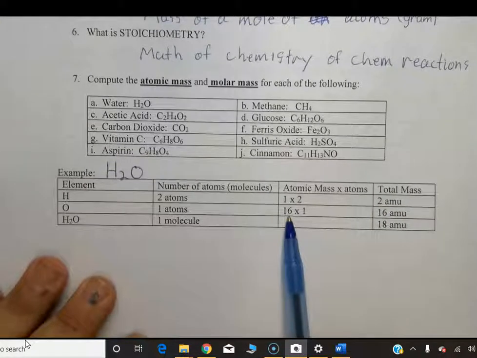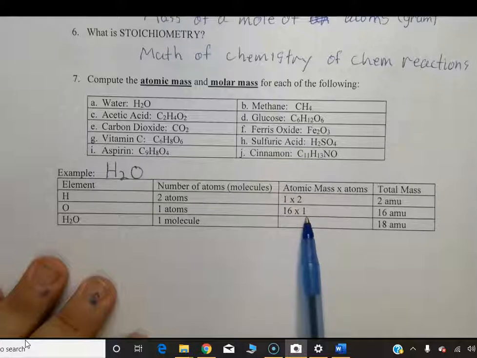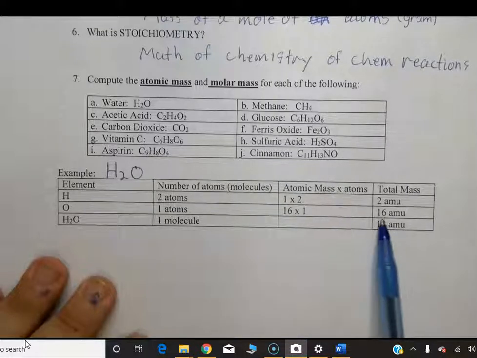Oxygen actually is 16, and there's only one oxygen atom. So the mass of the oxygen in a water molecule is 16. So if you add those two together, you get 18, or if I'd been more precise, it's 18.02.